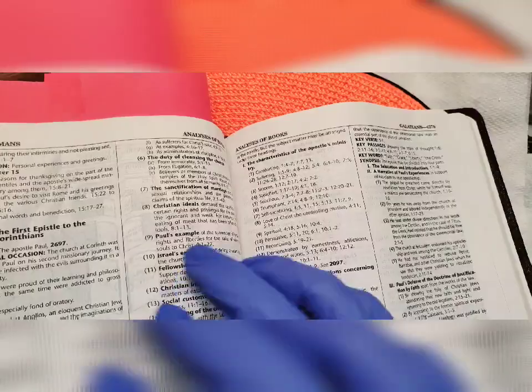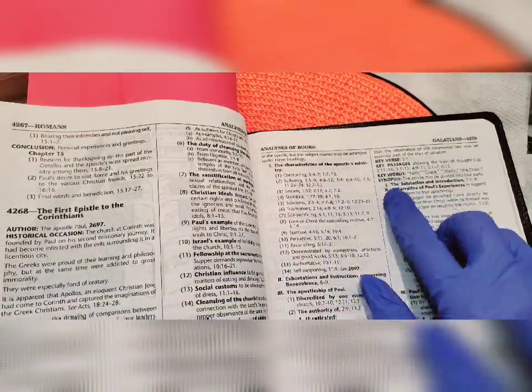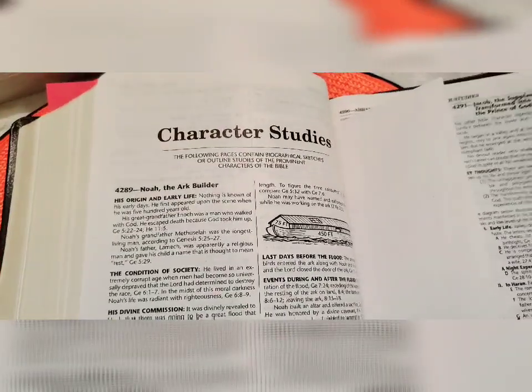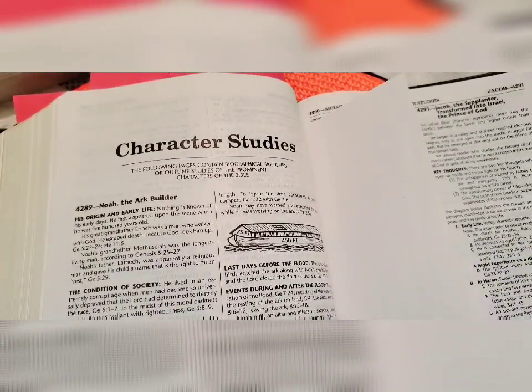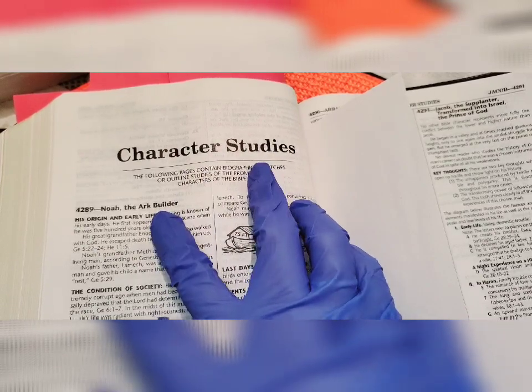Okay, so this is 4289. So this is where you will find the section character studies.